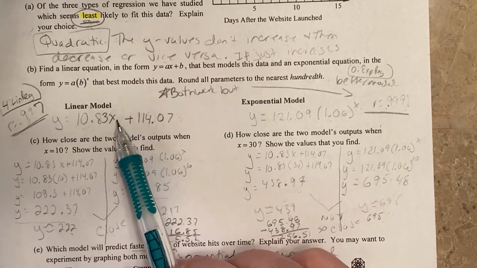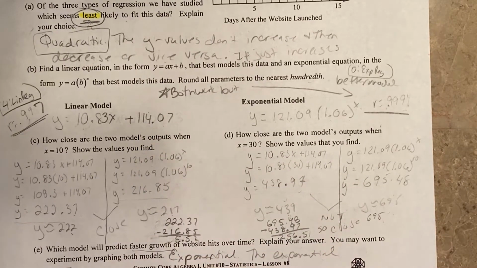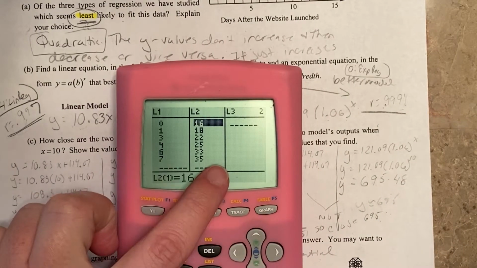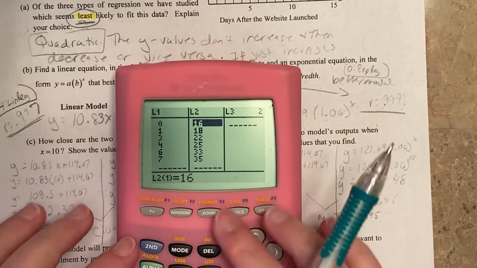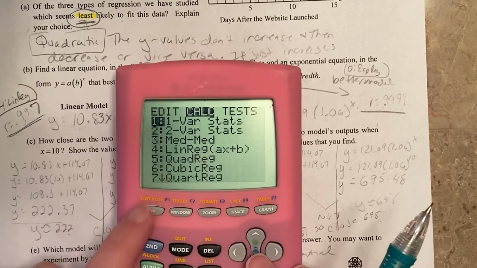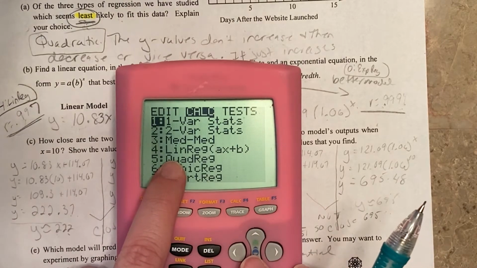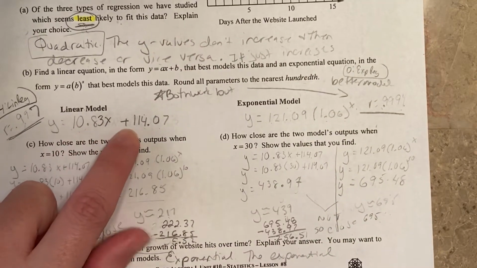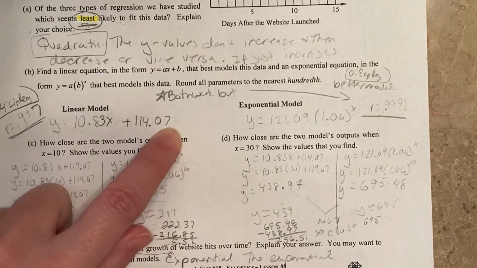So your linear, remember, that is number 4. After you put all the numbers into stat 1, you're going to go to stat calc and then 4. Stat calc 4 is your linear regression. You should have gotten 10.83x plus 114.07.